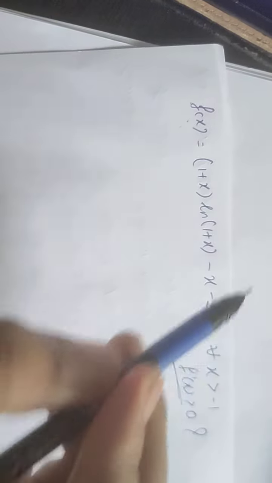f dash x means increasing function, so what we can do is that the end point is given here, x is greater than -1, so put -1 here, or you can just find out the limit x tending to -1 plus, in the right hand side of f of x, right?